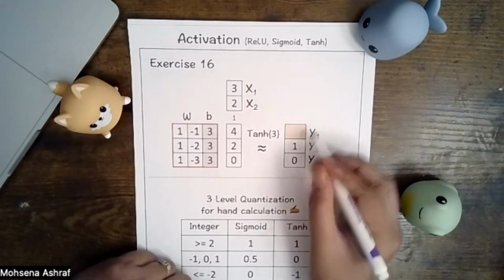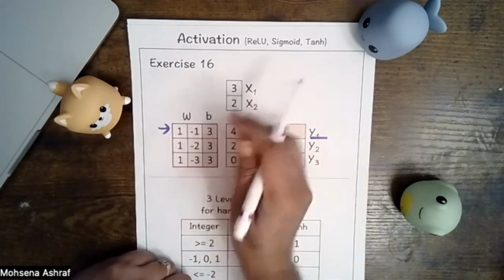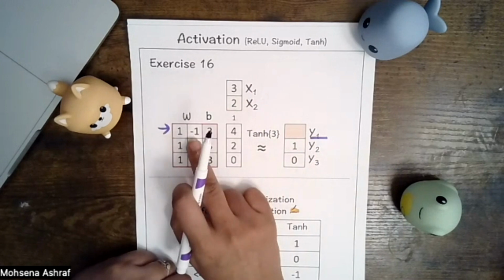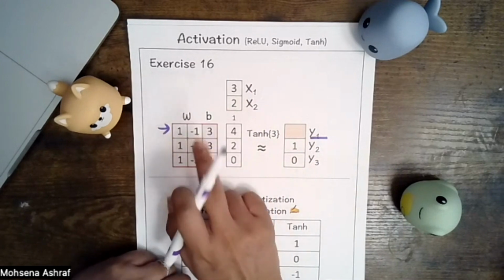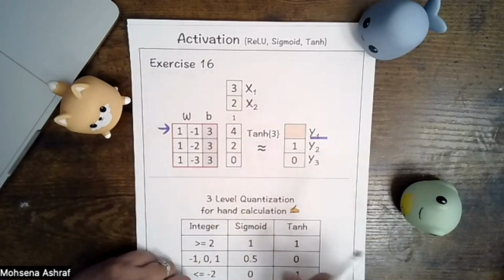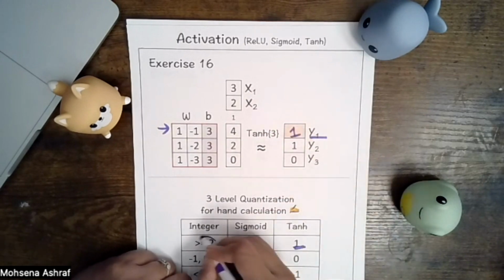For the next exercise, for this value, we need to use this row. So 3 into 1, 3, plus 2 into -1, -2. So 3 minus 2, 1, plus 3, which is 4. So for 4, tanh will give us 1, as 4 is greater than or equal to 2.